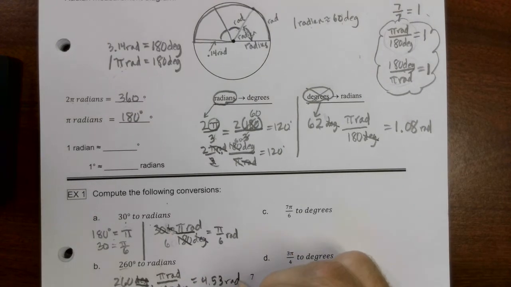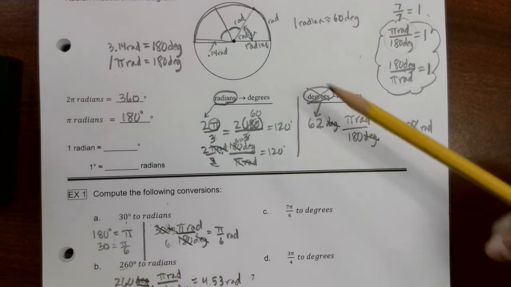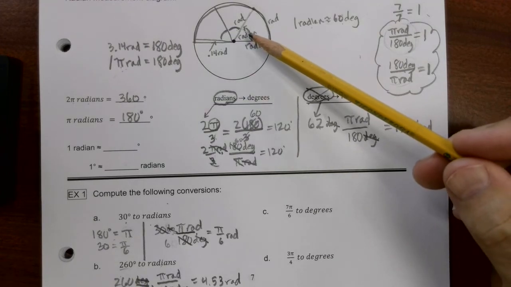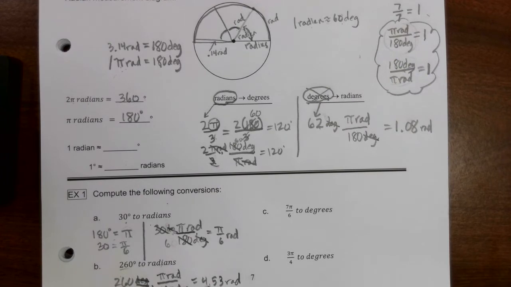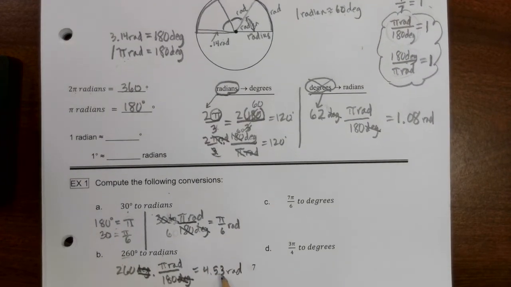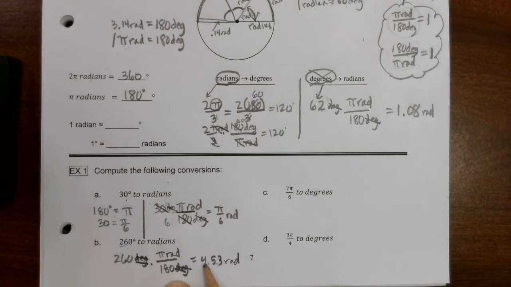radians. And if you want to think about it, go back up to this picture. What does 1 radian approximately equal? 60 degrees. So if 4 radians, forget about the 0.53 for a second. If I think about just 4 radians, what's 4 times 60? 240, plus a little more. We're in the ballpark, 260 degrees. So these things are equal.